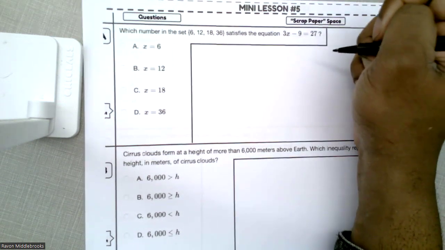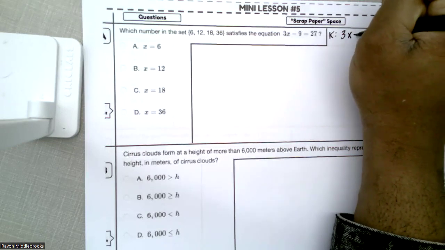It says, which number in a set of 6, 12, 18, or 36 satisfies the equation? We know it's an equation because it has an equal sign. So we know the equation, which is 3x minus 9 equals 27. What else do we know?